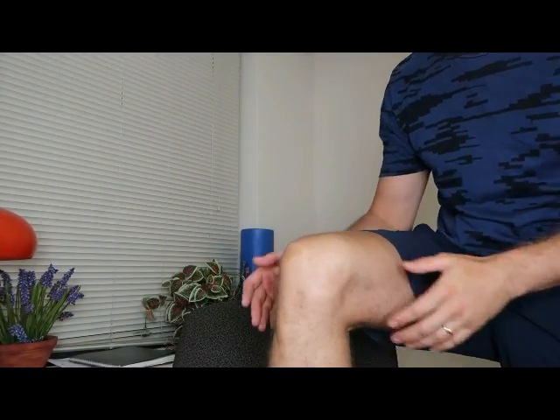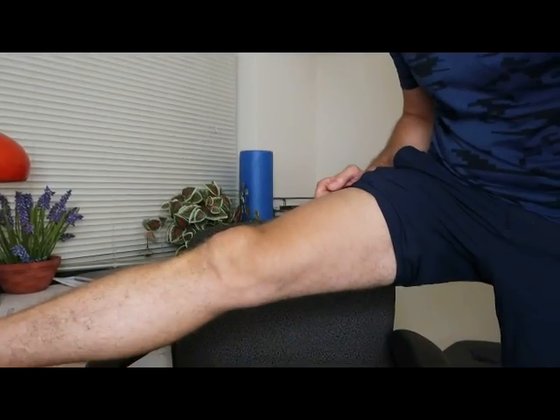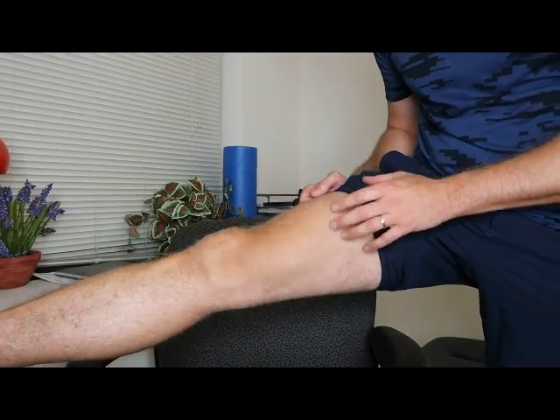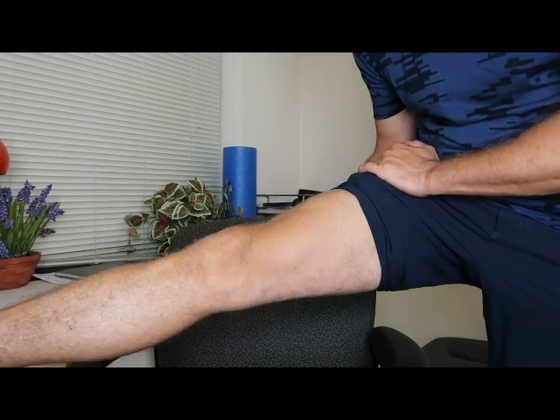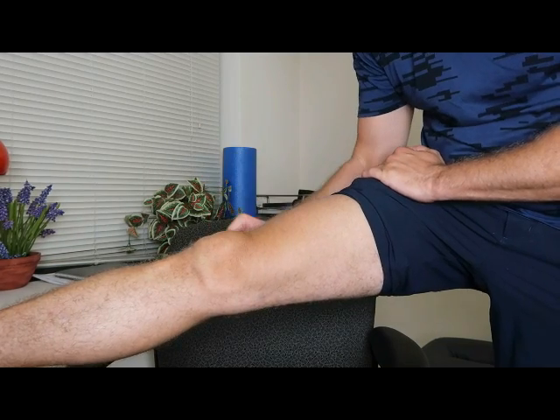Okay, what is causing this problem? A couple of things can be causing this problem. Number one thing is very simple and can be fixed very easily, it's tightness in the quad muscle. It's very easy to see. If we're going to take our quad muscle and tighten it, okay, this moves the patella up and presses it right into the joint.